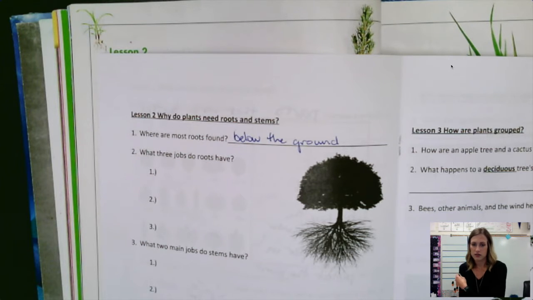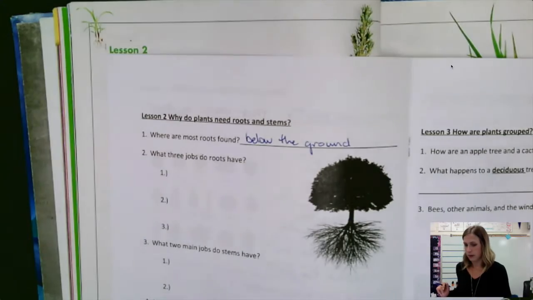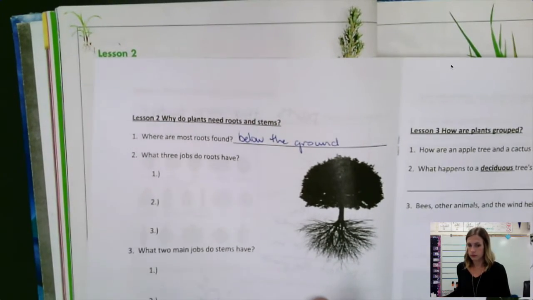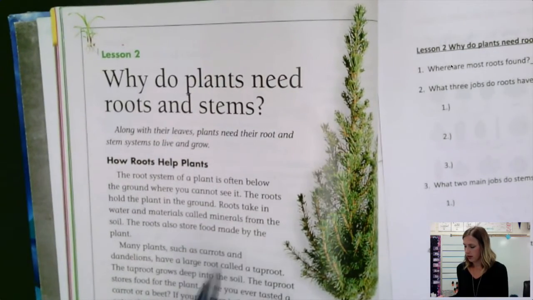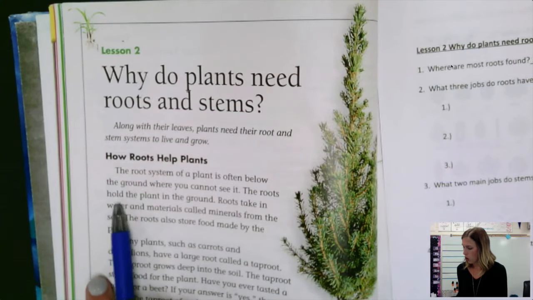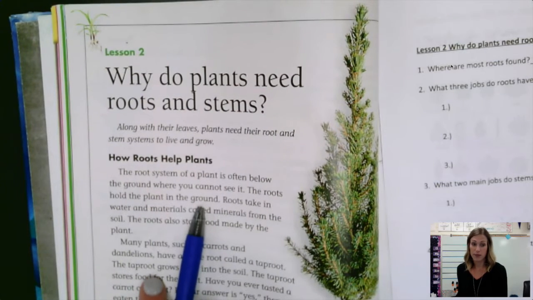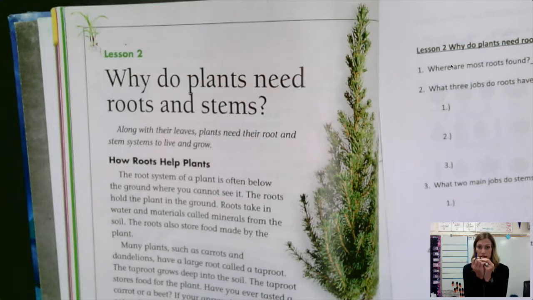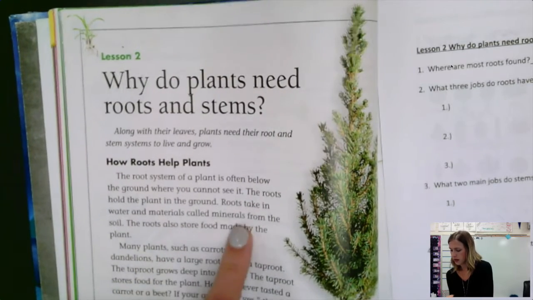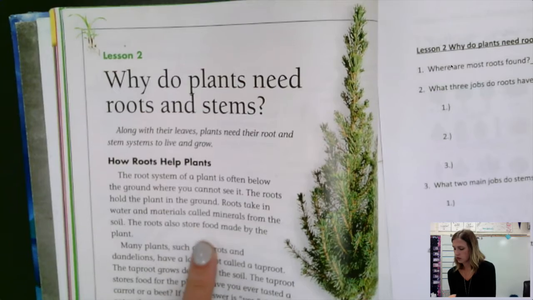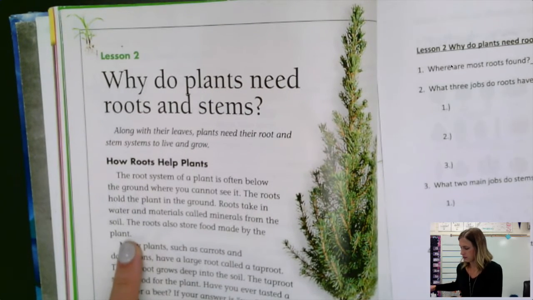If you're still writing, go ahead, pause this video because I'm going to move my notes and get going. Next, we're looking for what 3 jobs roots have. Once again, if you're not done, just go ahead, pause the video, and then once you're done, press play. Awesome. The root system of a plant is often below the ground where you cannot see it. The roots hold the plant in the ground. That's job number 1. Right? The roots help to hold the plant so that when wind comes or a lot of rain, it stands strong and doesn't blow away. Roots take in water and materials called minerals from the soil. The roots also store food made by the plant.